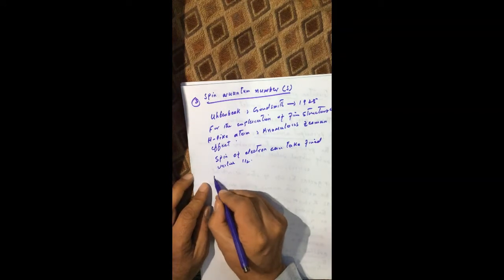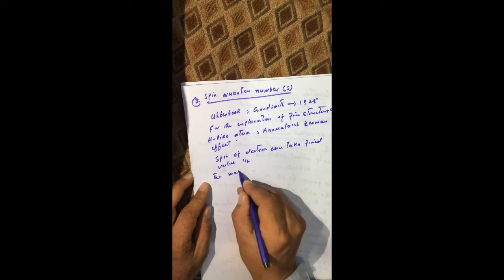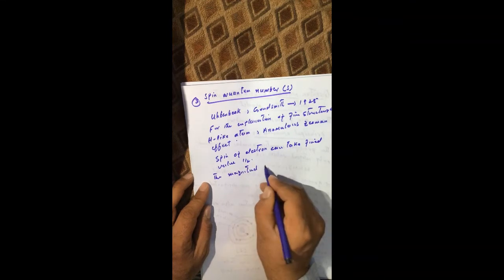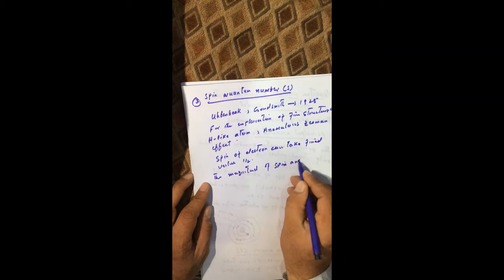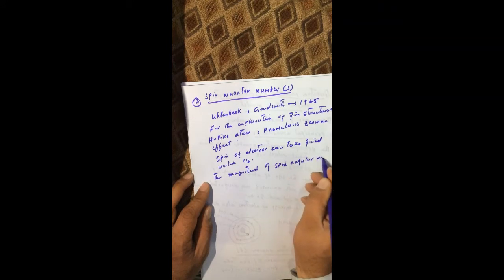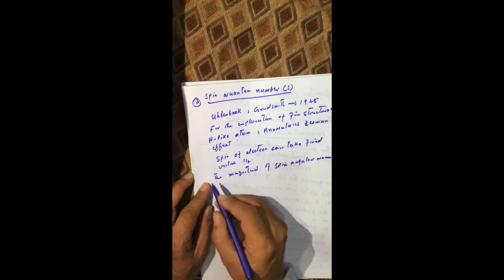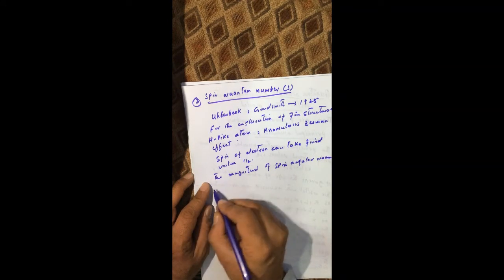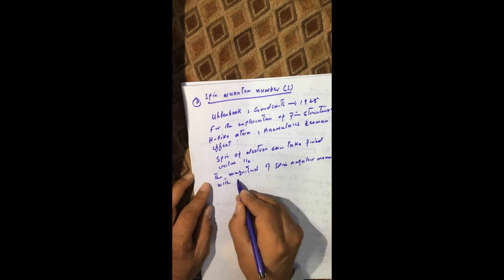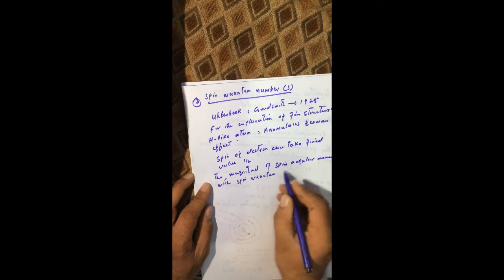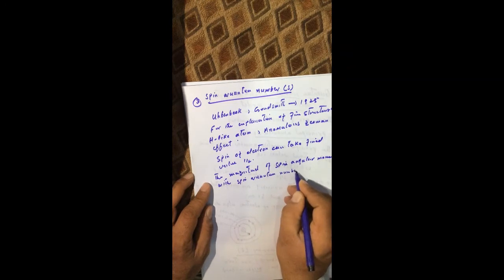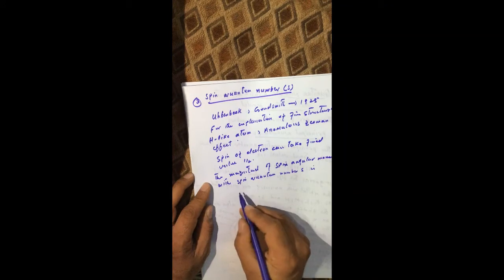And the magnitude of spin angular momentum with spin quantum number S is given by this.